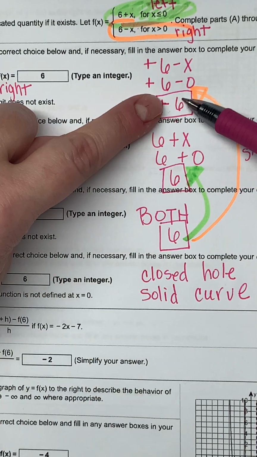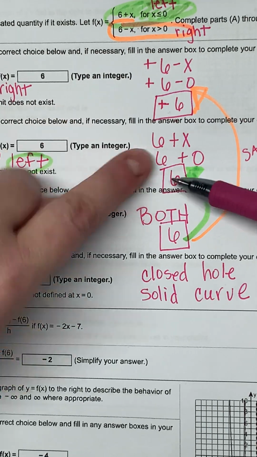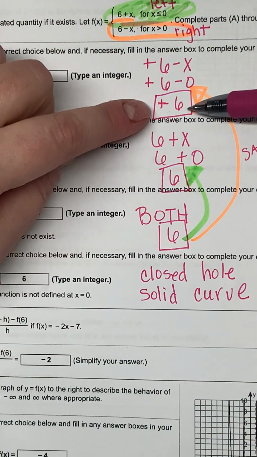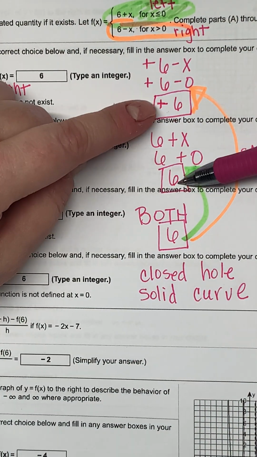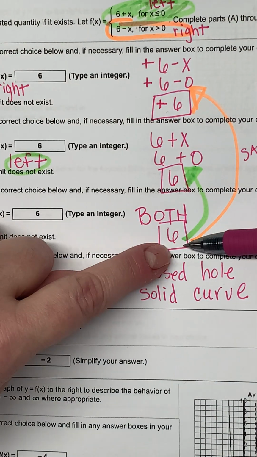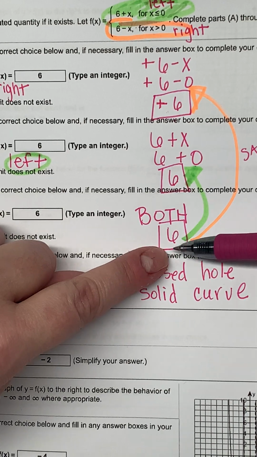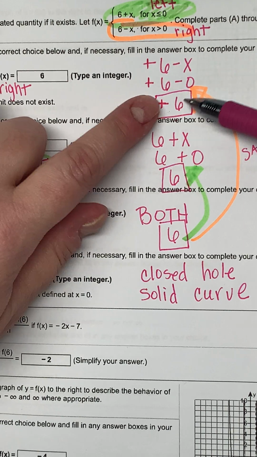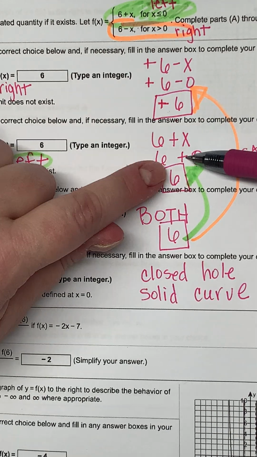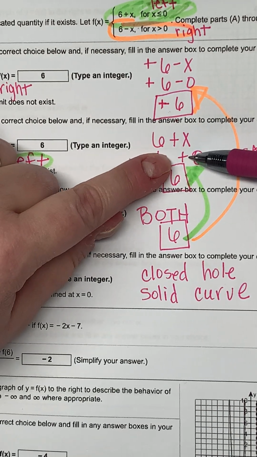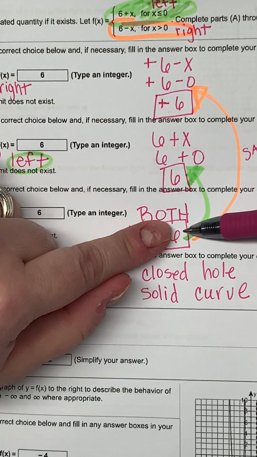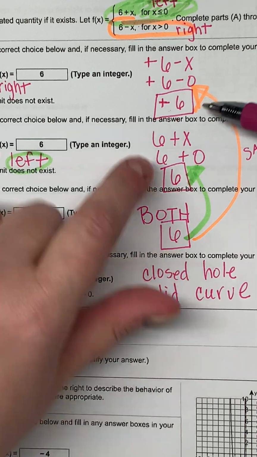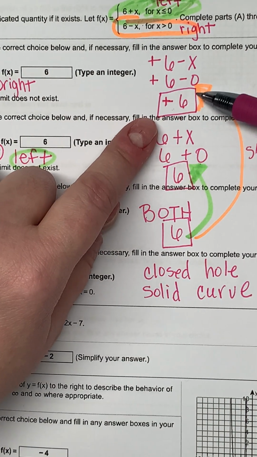If these last two were different, then I would say part C does not exist. So if part A I got negative 6 like I had in the beginning, and part B I had regular 6, then part C would be does not exist. So the only way you have an answer for part C is if part A and B are matching.